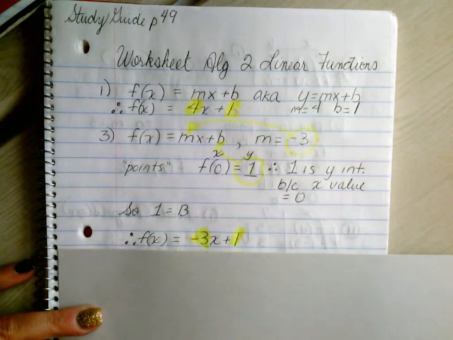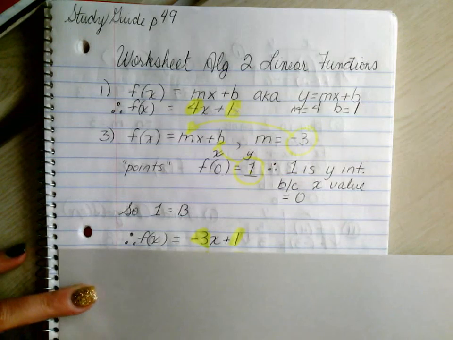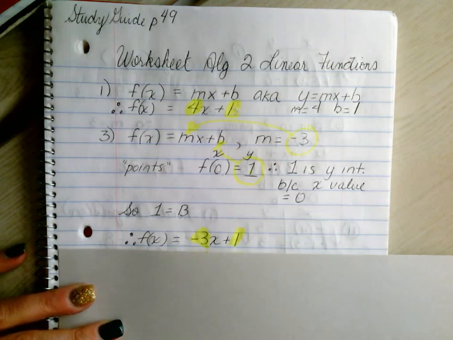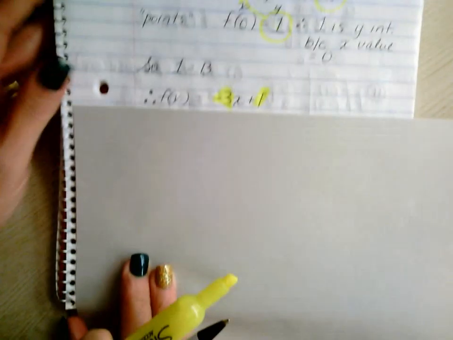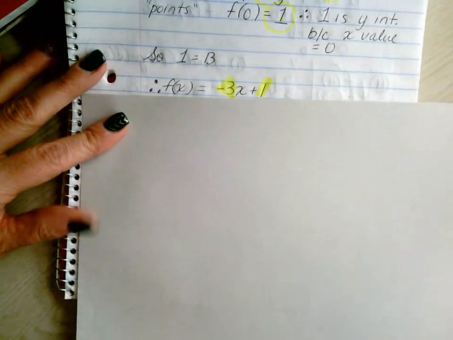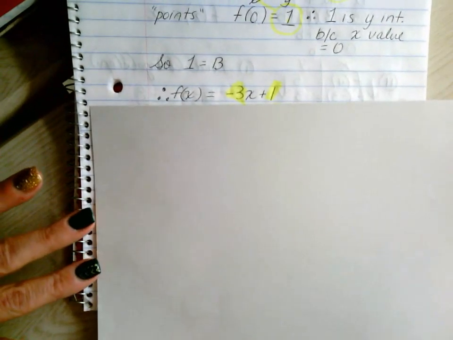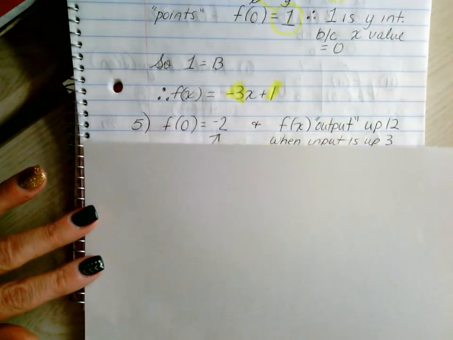The same exact scenario is number 4. Number 4 has f of 0 at 3. So, duh, what do you think the y-intercept is for number 4? 3, which will be your b value. Okay? That's number 3. Basically, I've just given you number 4 as well. Number 5 is where it starts to feel a little tricky, but I promise you, you've already done all this. This is just using slightly different verbs, slightly different terminology.